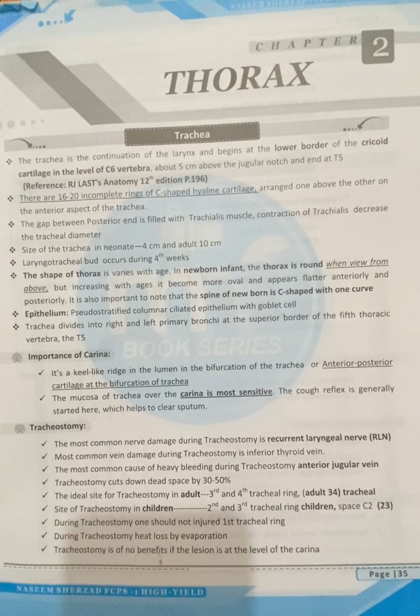Now coming to the size, the diameter is 2 centimeter and the length is 10 centimeter. No need of concept, just write it. And embryologically, they can ask when the laryngotracheal bud appears. Why have I written this? Because it is from a past paper. There was a question on the shape of the thorax, and in a newborn and infant it is actually a round shape when viewed from above. I have also written the spine because they have asked in some question that the spine of a newborn is actually C-shaped with only one curve.